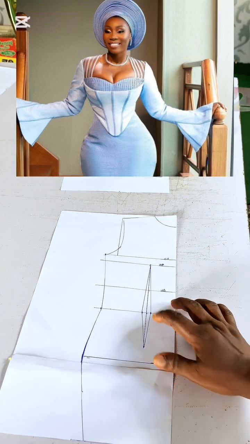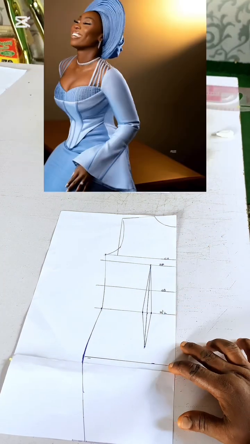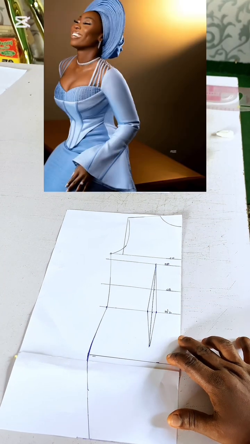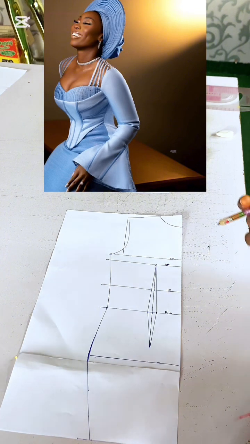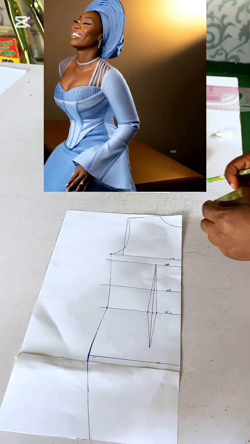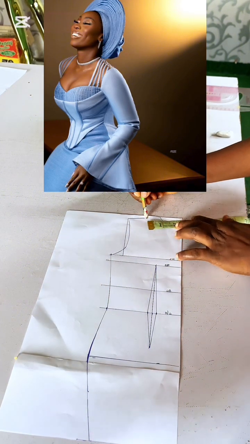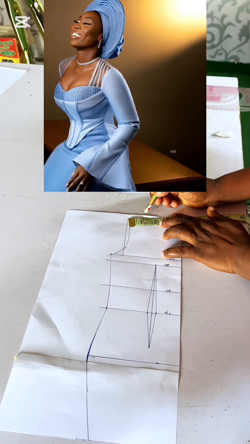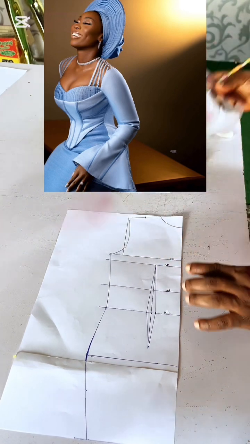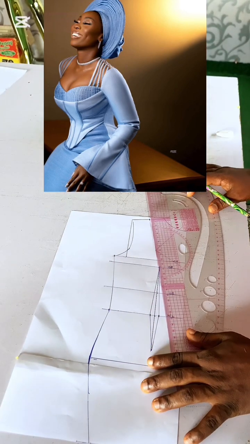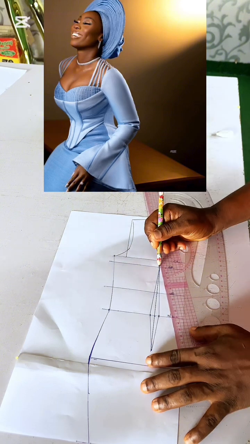So I have this with my dart constructed. For you to attempt this kind of design, you must be an advanced designer. So since I have this, I'll be altering it. The first thing is to measure the middle of the shoulder line. Then after measuring it, connect the line there to the bust point line. That's the first step, okay?